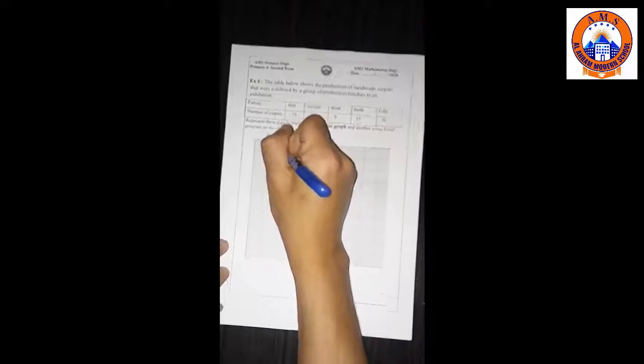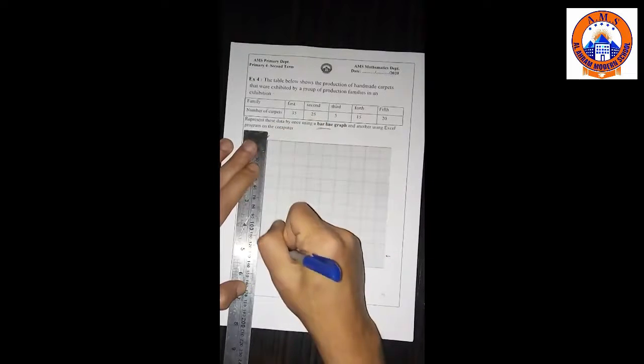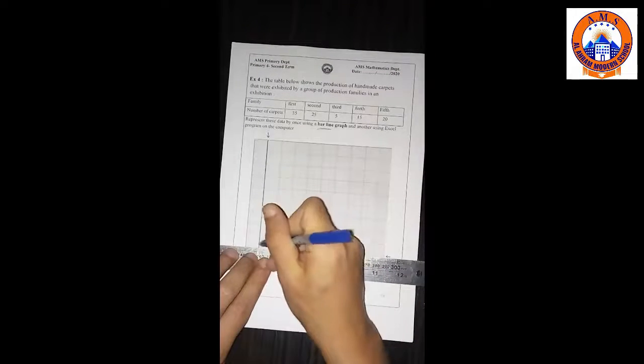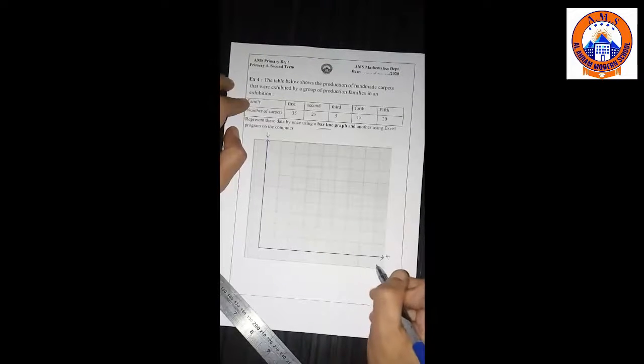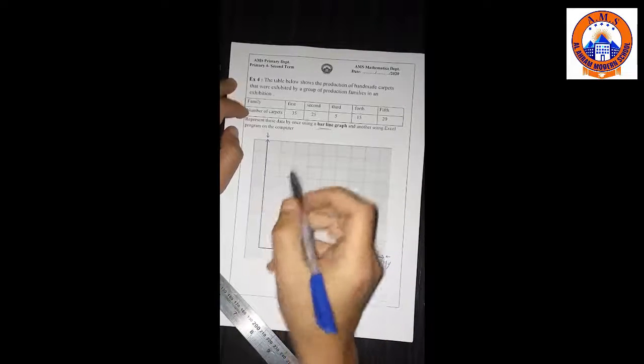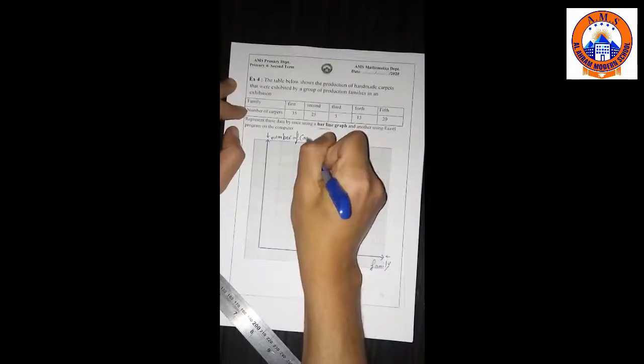I'm gonna do an array right there and an array down there. So by using my ruler, I will draw an array here and an array down there. The array which is down represents the number of families, the first column, which is family, and the array up there represents the number of carpets.